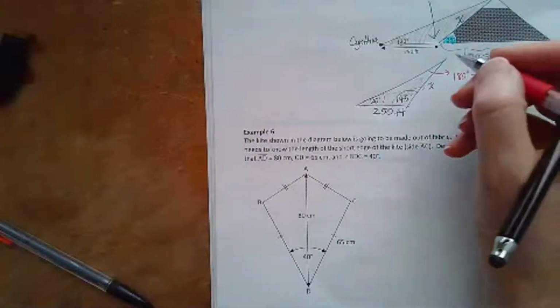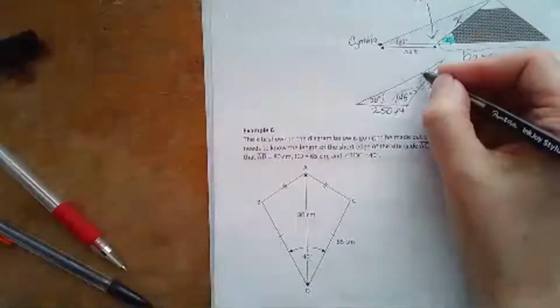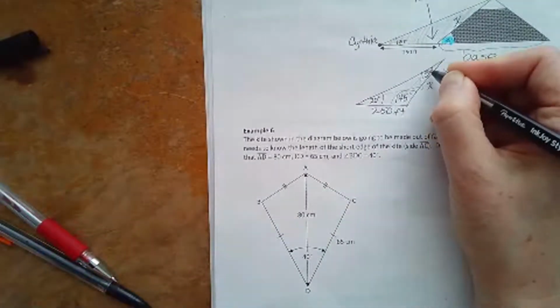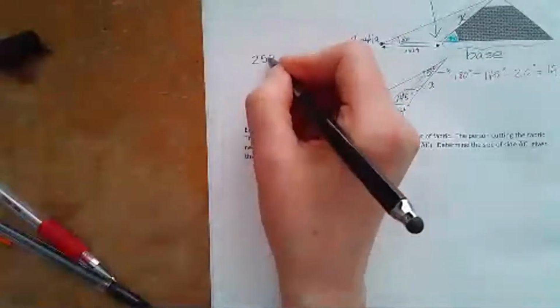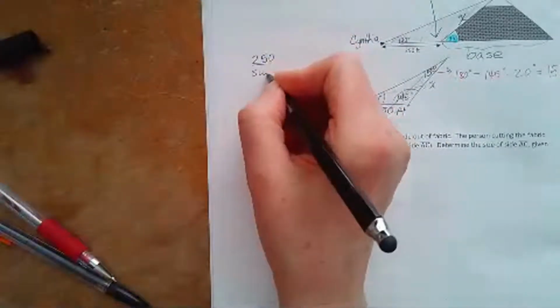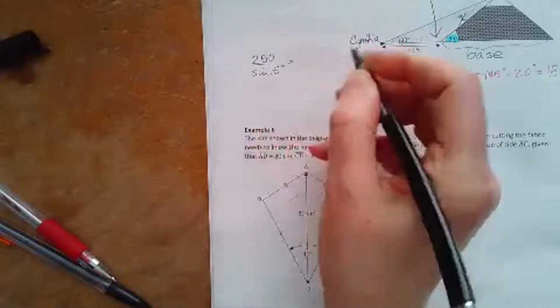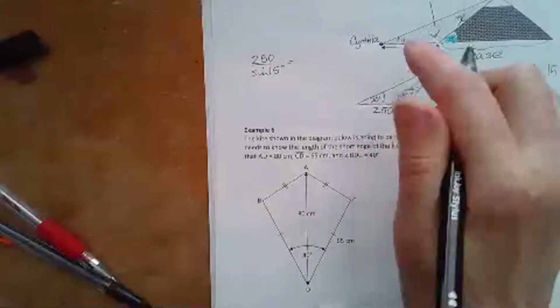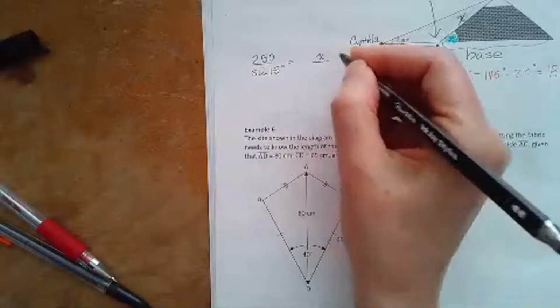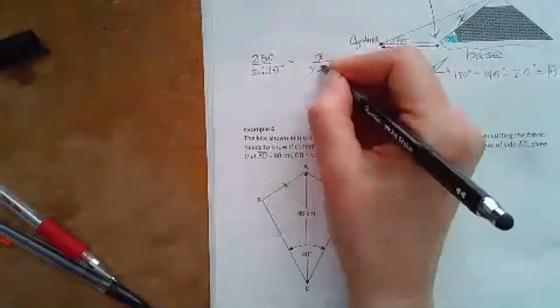I'm left with 15 degrees. So perfect. I know this angle measure, right? I finally have partners: 250 partners with sine of 15, and the side I'm looking for partners with sine of 20.